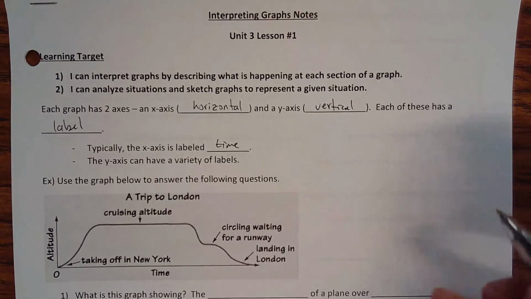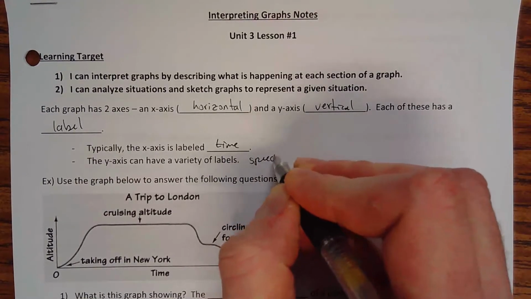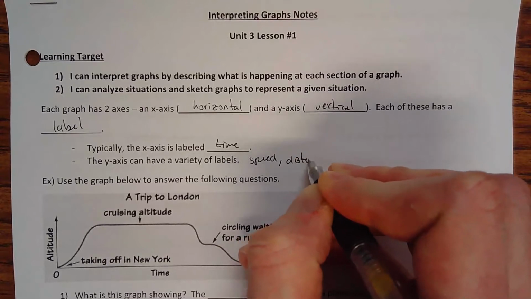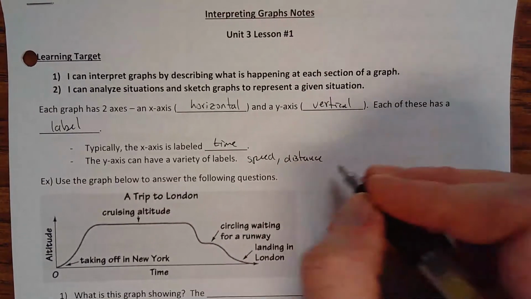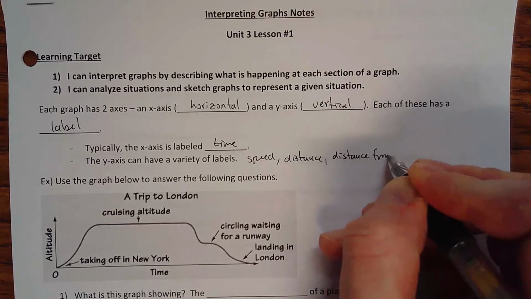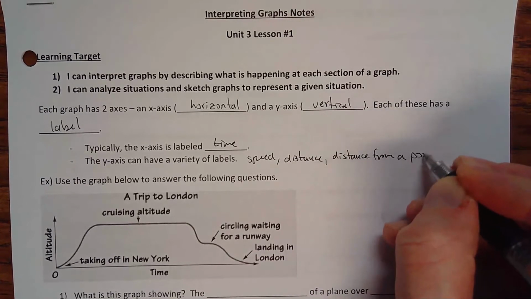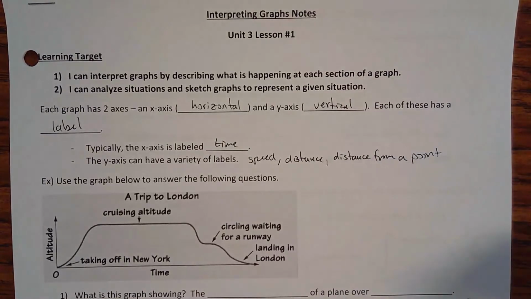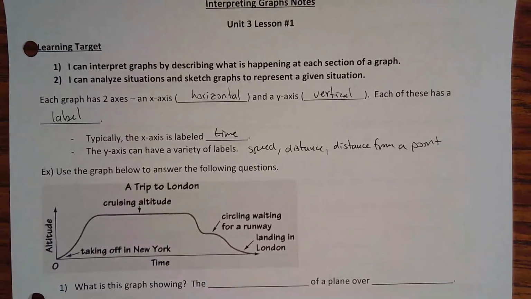So some examples can be speed, distance, distance from a point, distance traveled, any of those kind of things. So they can represent a lot of things as time passes. Now, x can represent other things too, but most of the time it's time.